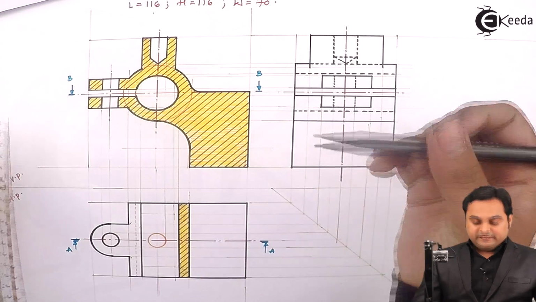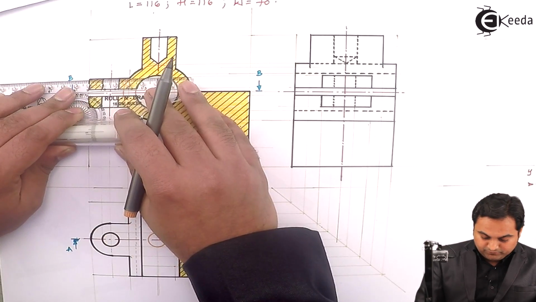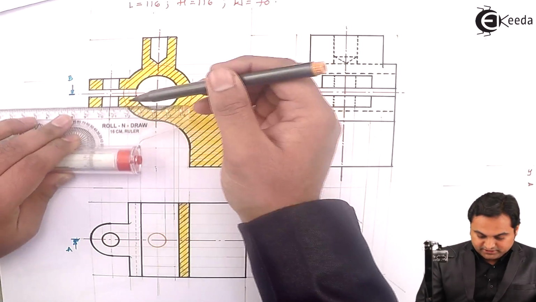Then finally I am going to give the dimensions here, and this problem was of scale 2:1.